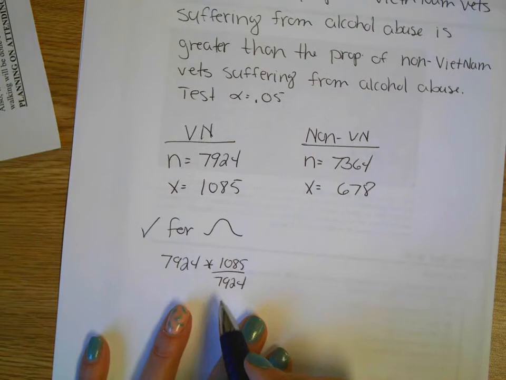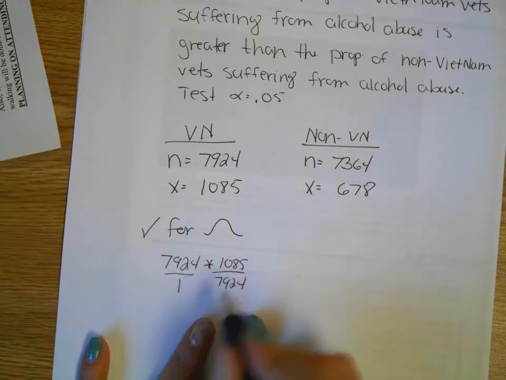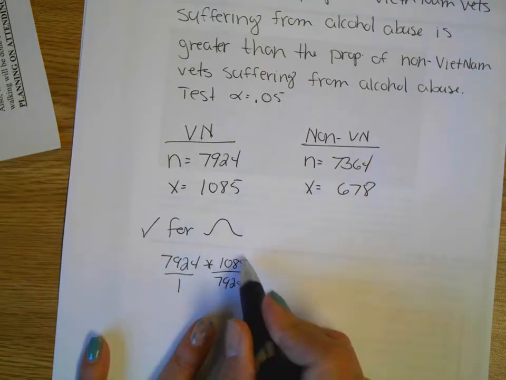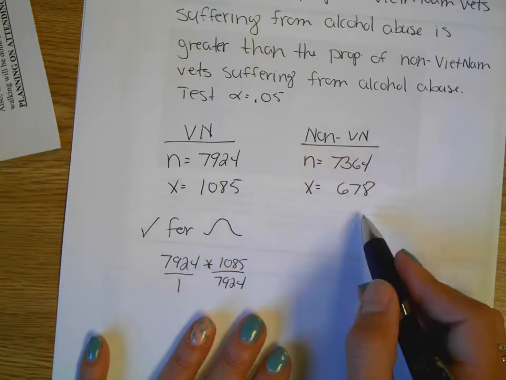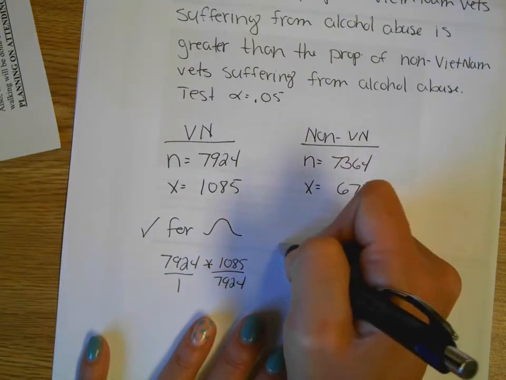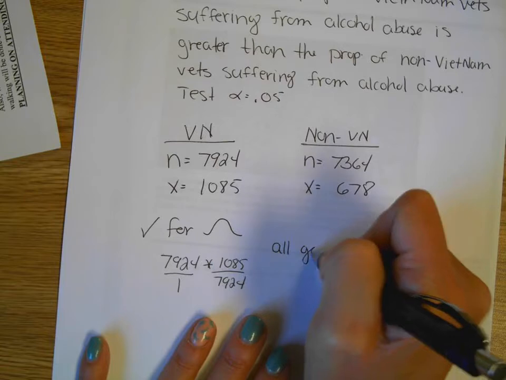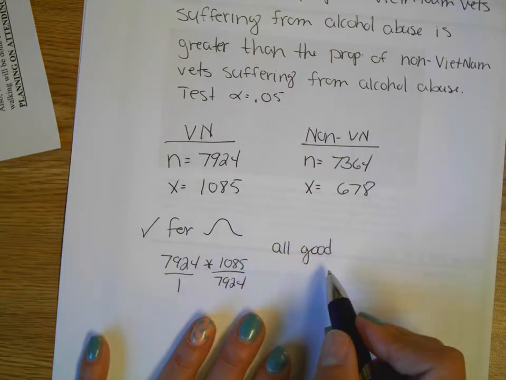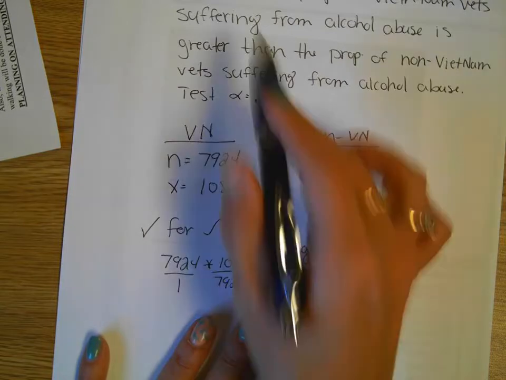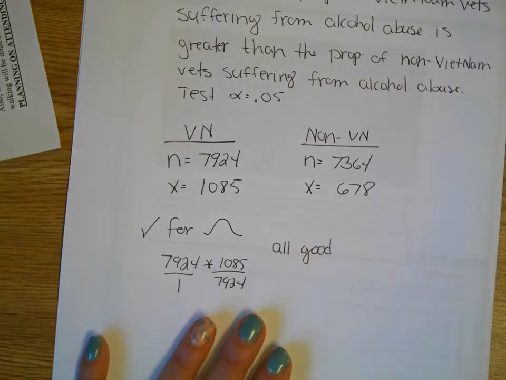Remember, when we're doing that multiplication, we're really just ending up with the number of successes. So is that over 5? Yes. So are all of them going to be over 5? Yeah. So they're all good. So all we're going to say is all good. We're not going to take the time to do all 4 of those. So just telling me that you checked them is enough for me to give you your point on the test. Just remember to do that for this section with proportion.